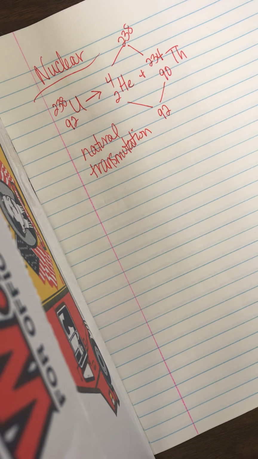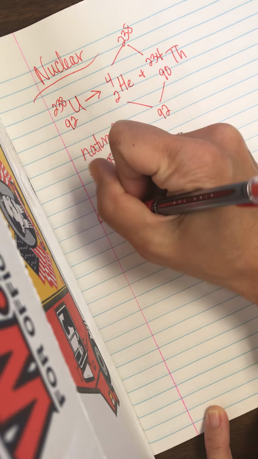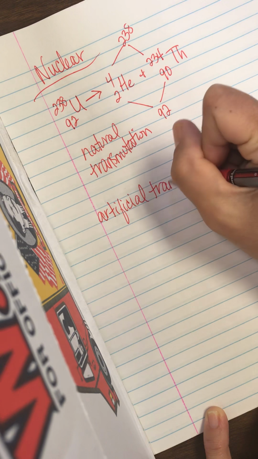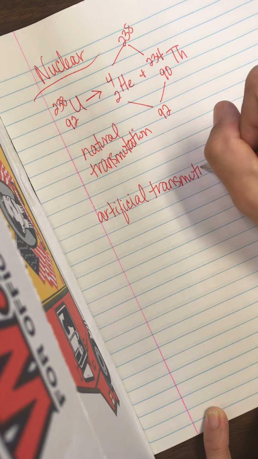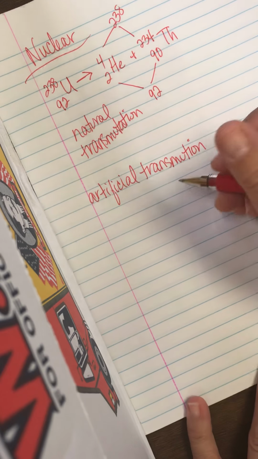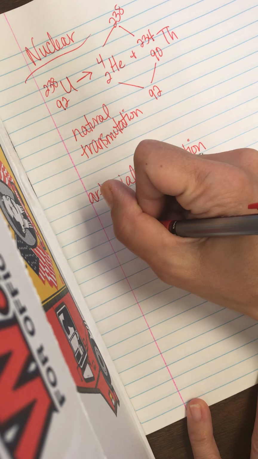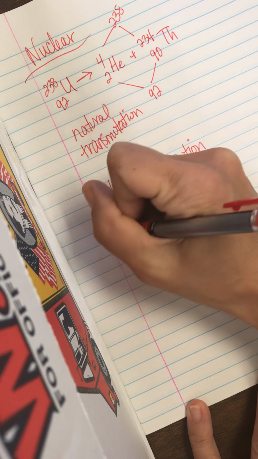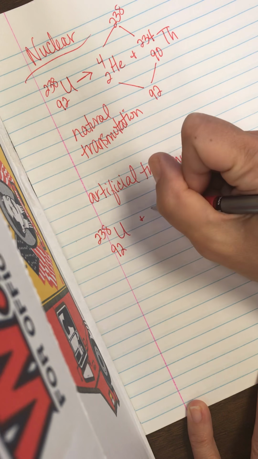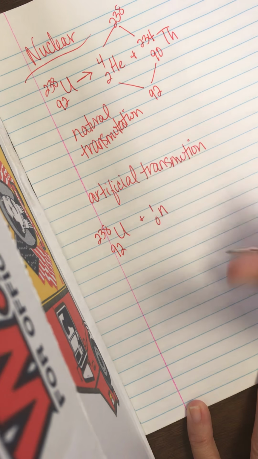All right. You could also have artificial transmutation. Because it's not natural, you're going to have two things before the arrow. I could have my uranium 238, 92, and I could bombard it with a neutron.